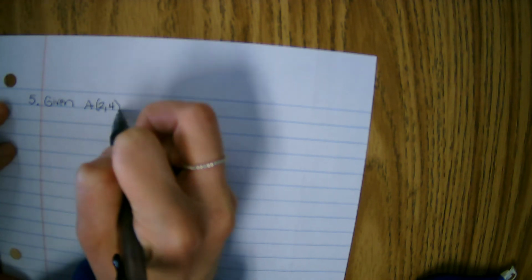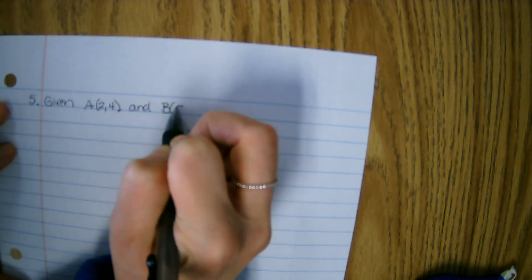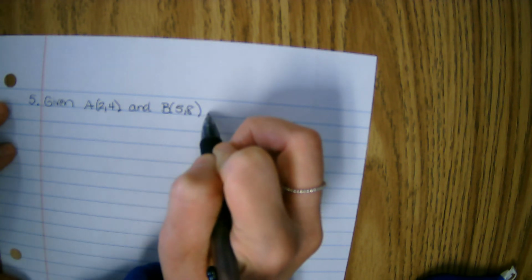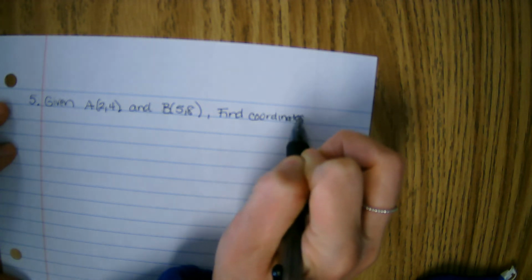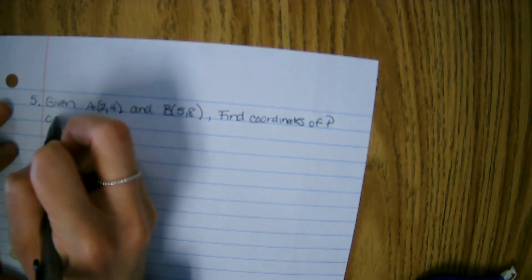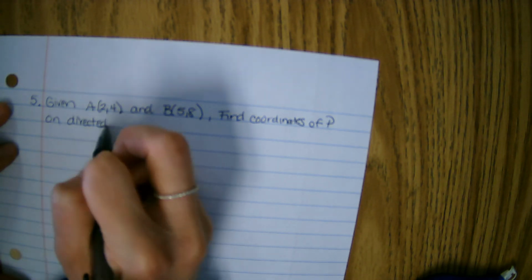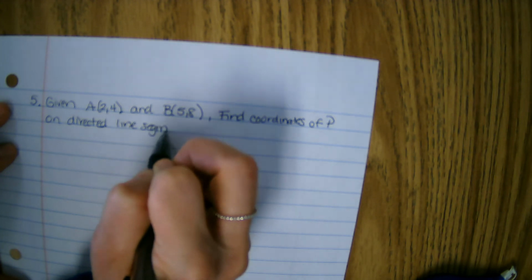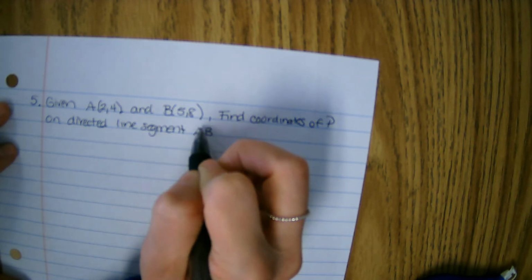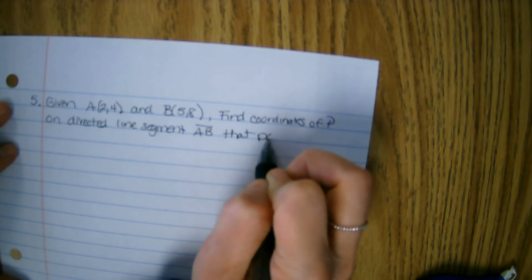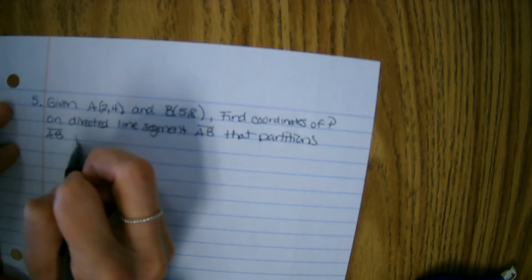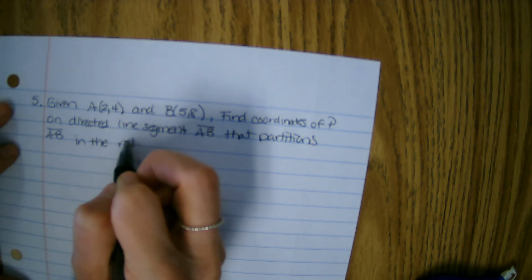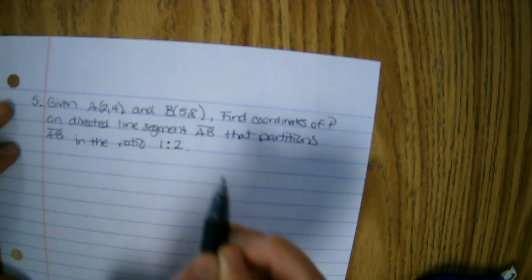Given segment A is 2, 4, and B is 5, 8. Find the coordinates of P on directed line segment AB that partitions AB in the ratio of 1 to 2.